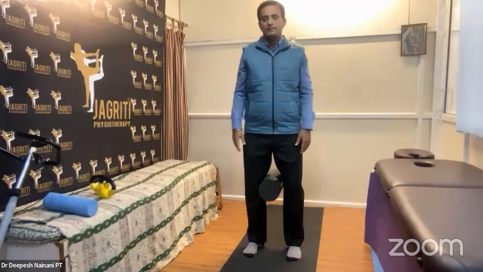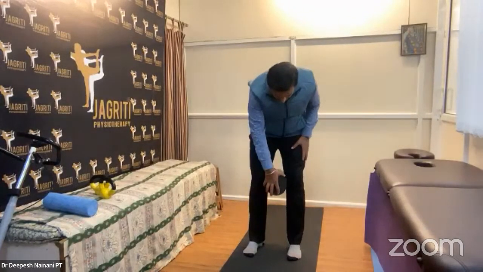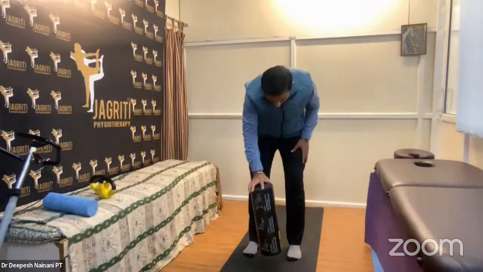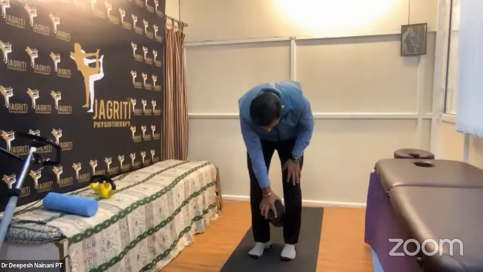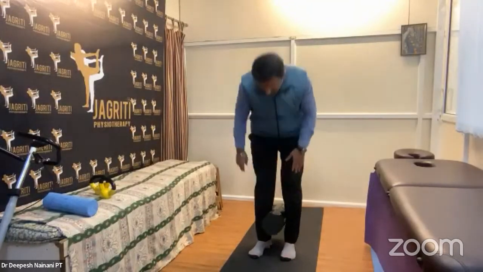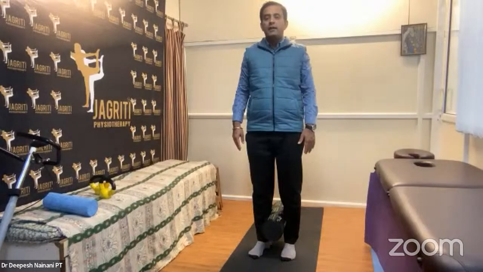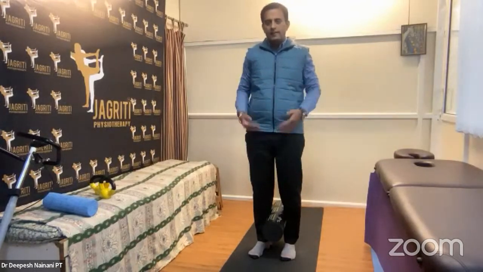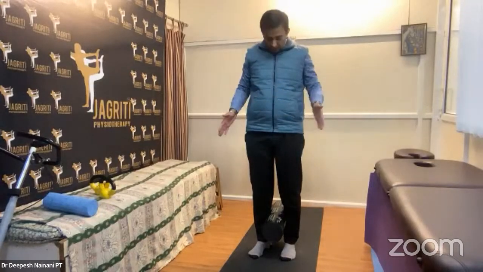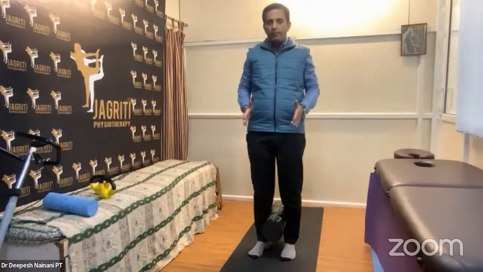This is step two. Now in step 3, I will hold this roller in between my calf muscles. The inside of the calf will work for the compression.